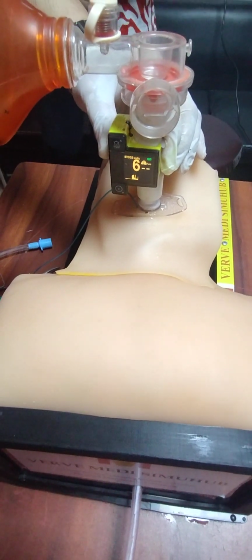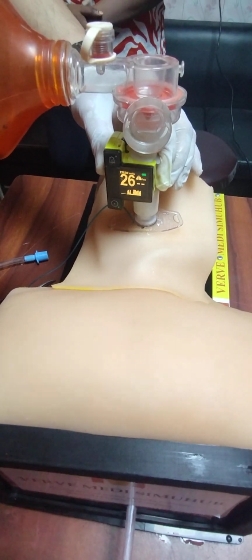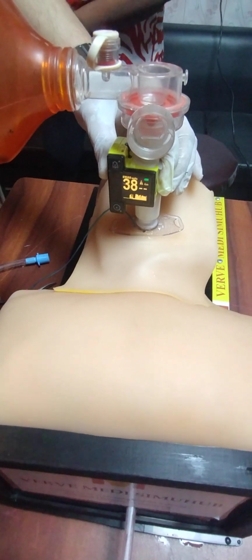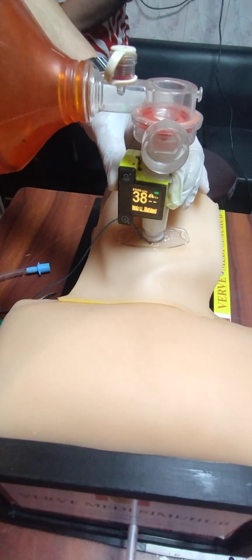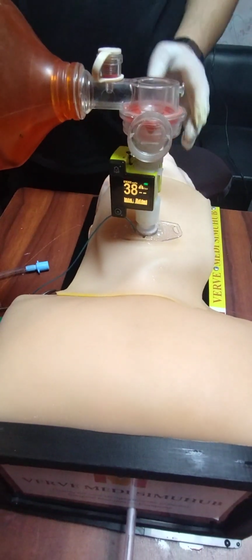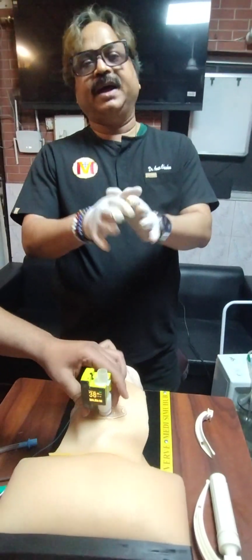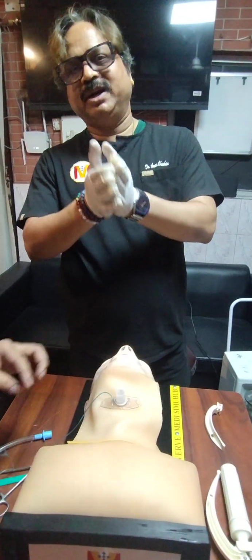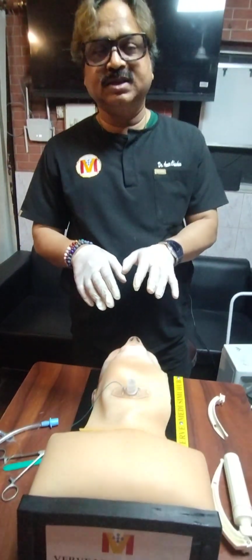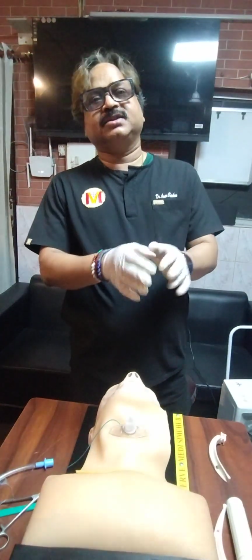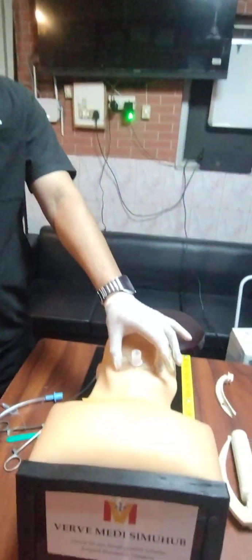So, yes, 36, 32. So we are in the right place. So tracheostomy, surgical cric we have done, and that is in the right place. So these are the two scenarios we practiced today. One is difficult intubation, and definitely this straight blade VL laryngoscope is going to help you in such circumstances. And secondly, when it is a failed intubation, then in the same mannequin you can do a surgical cric.